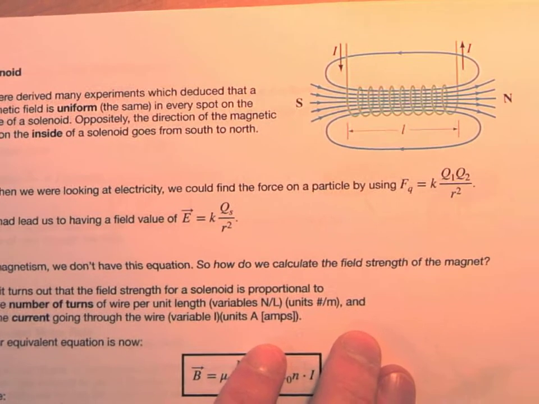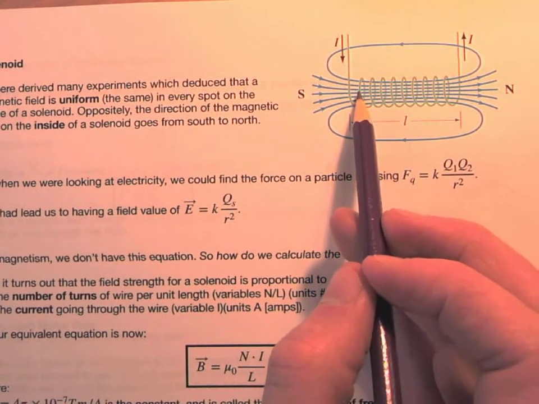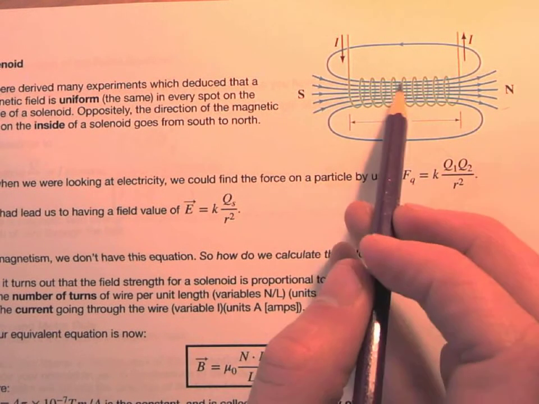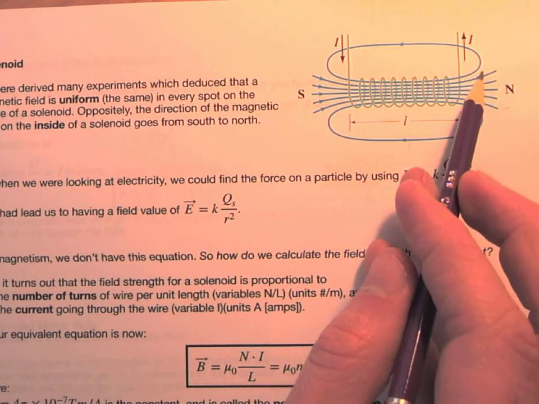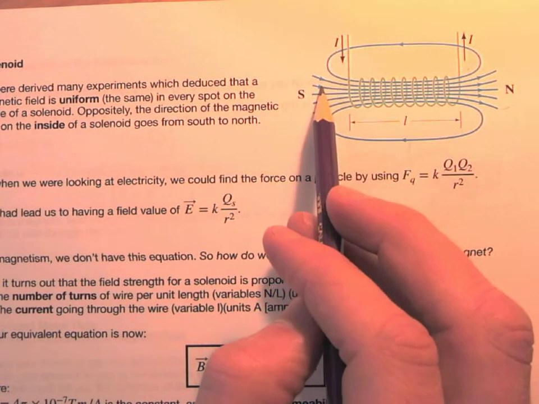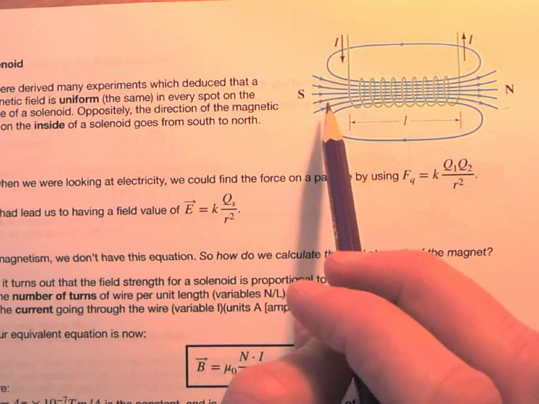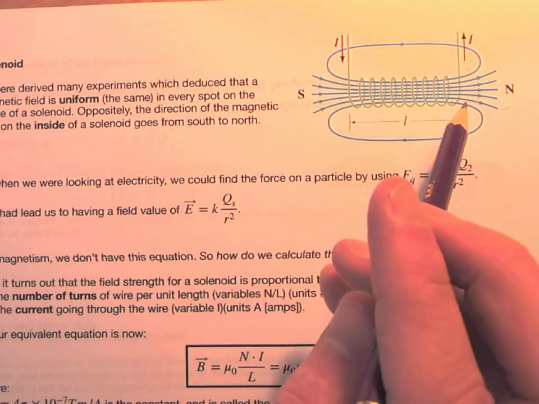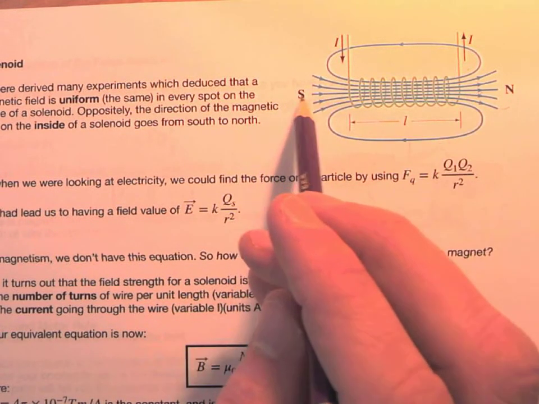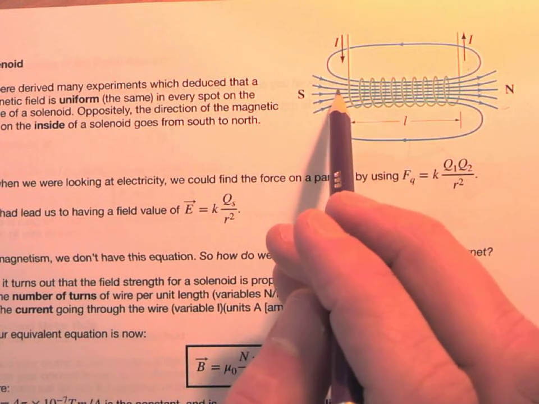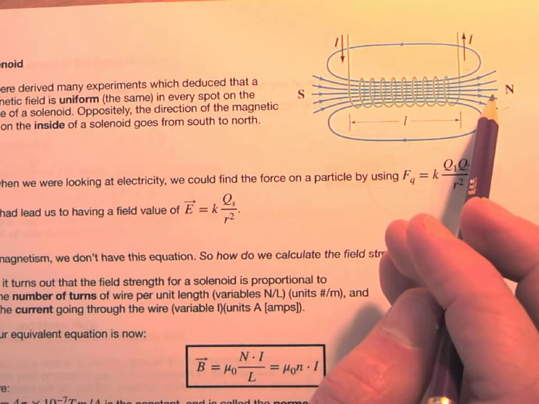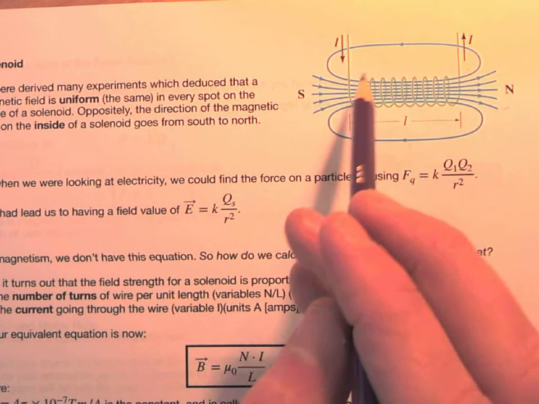And the one thing to note is if you look at the directions of the arrows, they go from south to north on the inside, but on the outside they go from north to south. So it goes in the opposite direction, right? Because normally field lines go from north to south, but on the inside of a solenoid, they go from south to north. Okay, it's kind of like a black hole.